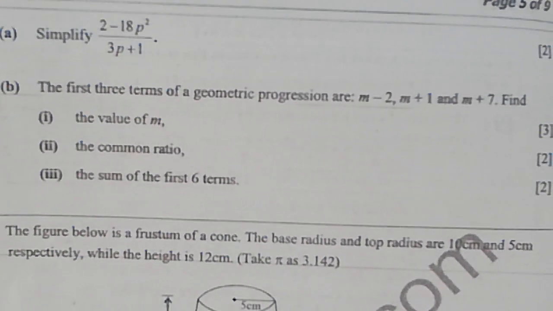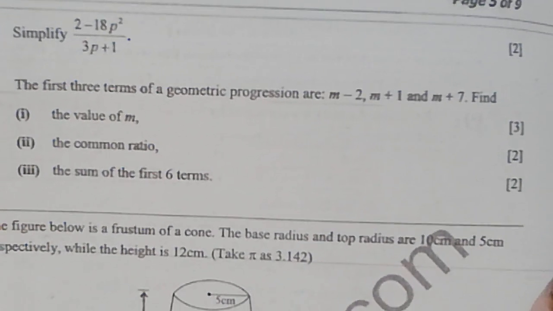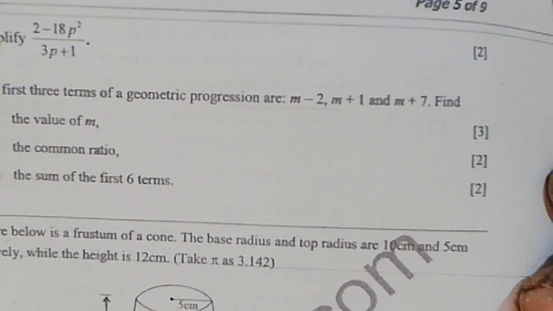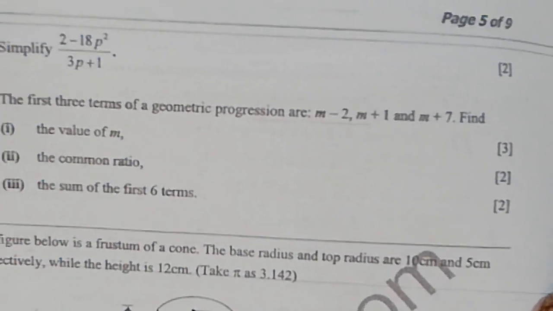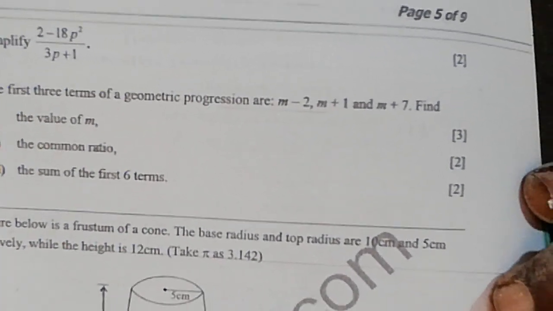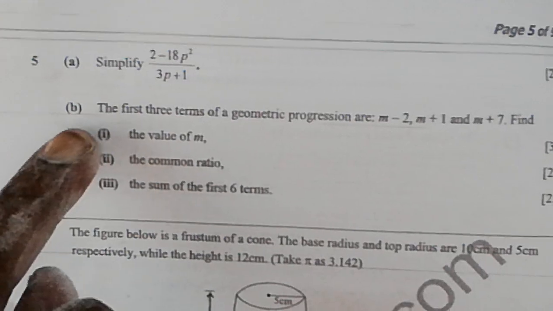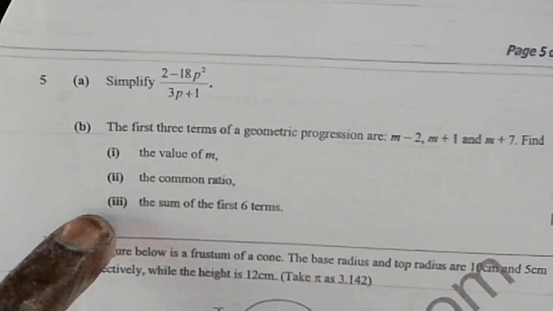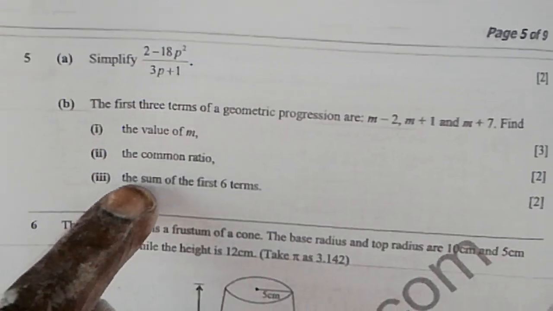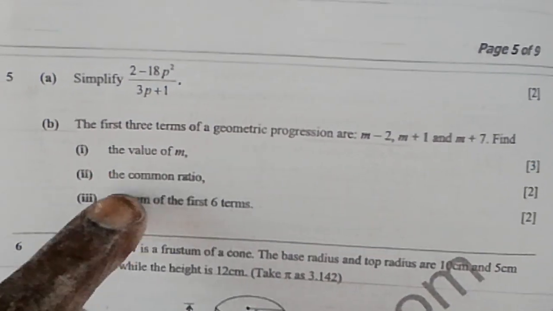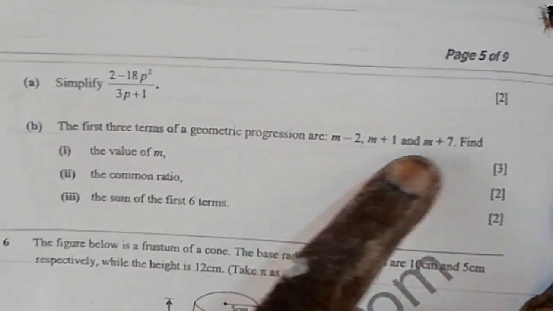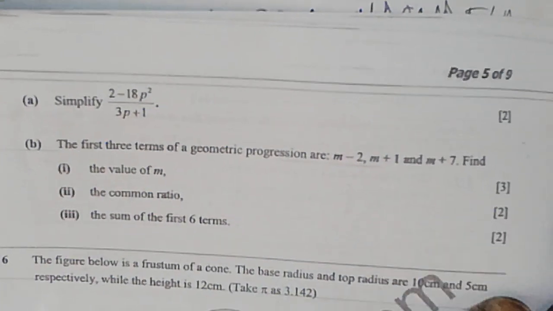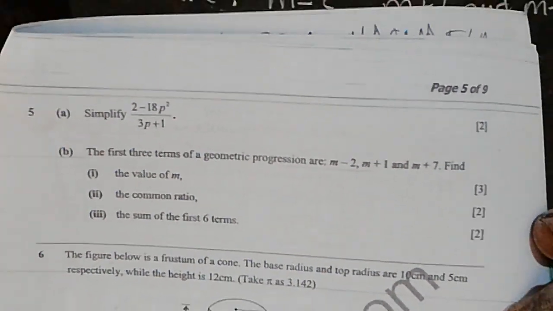It reads: the first 3 terms of a geometric progression are m minus 2, m plus 1, and m plus 7. Then find the value of m, and that is the first question. Then 2, find the common ratio. 3, find the sum of the first 6 terms. The number of marks: the first one is 3 marks, the second is 2, and this is 2. 7 marks are a lot of marks.